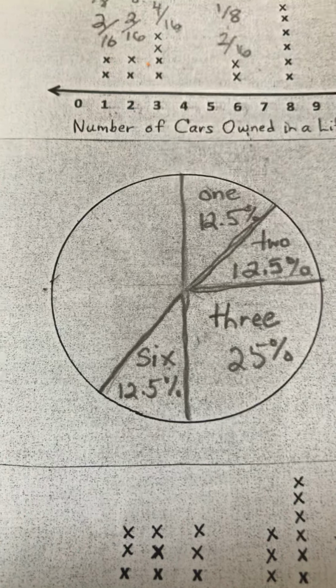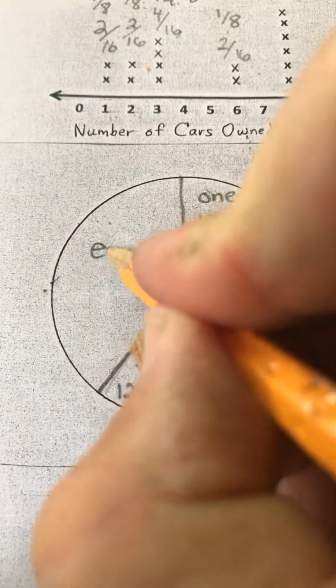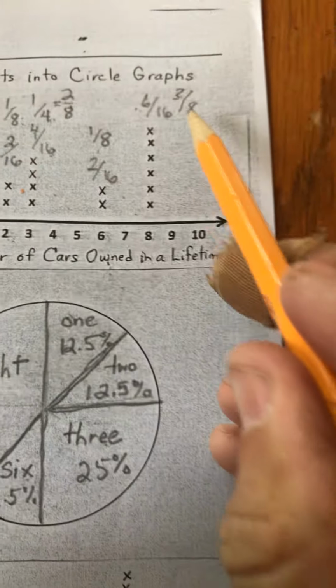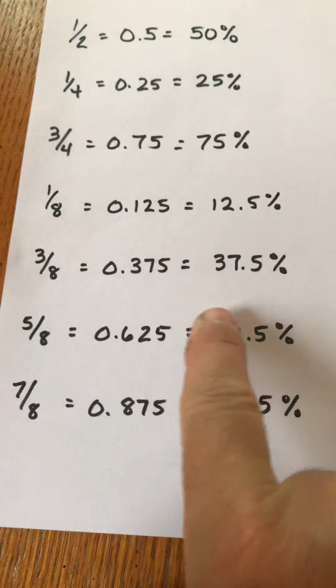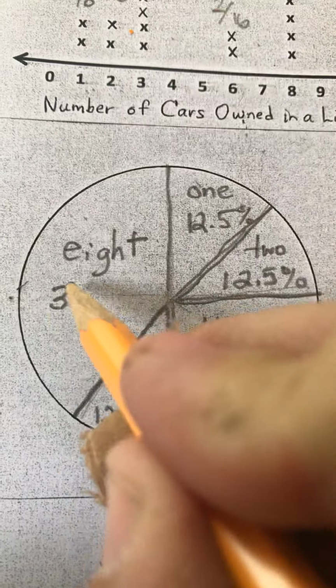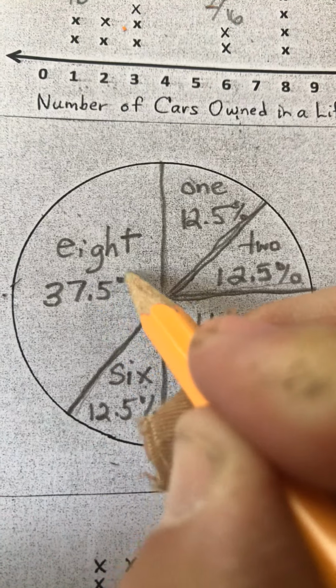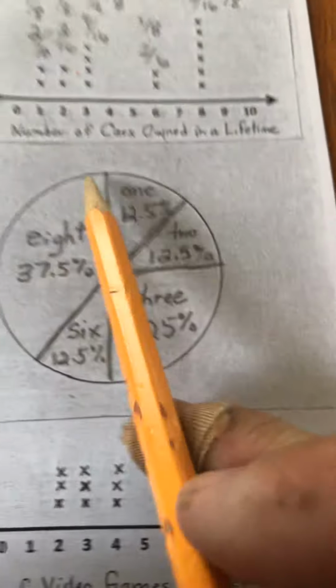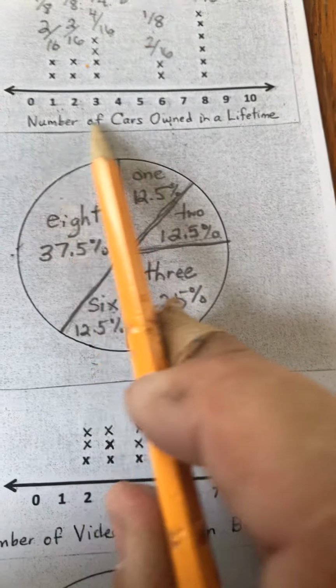And this is going to represent the people that had 8 cars in a lifetime. And that was the fraction 3/8. Go back to my chart. And 3/8 we said was 37.5%. So this guy here is 37.5% of the total.